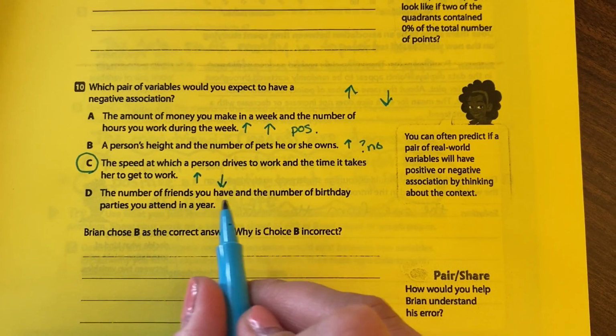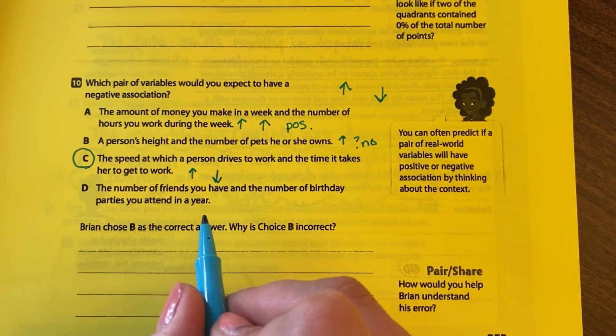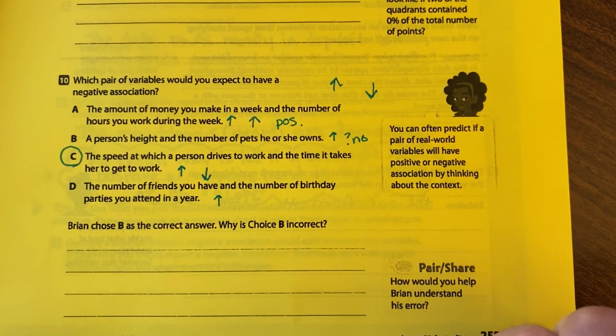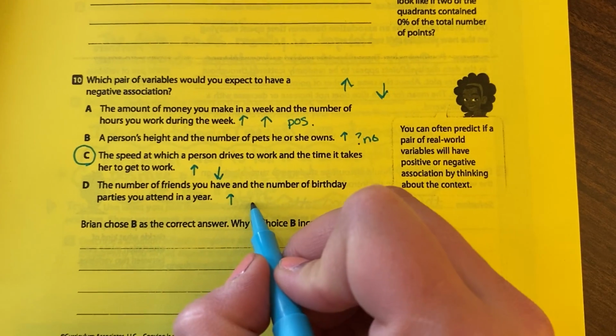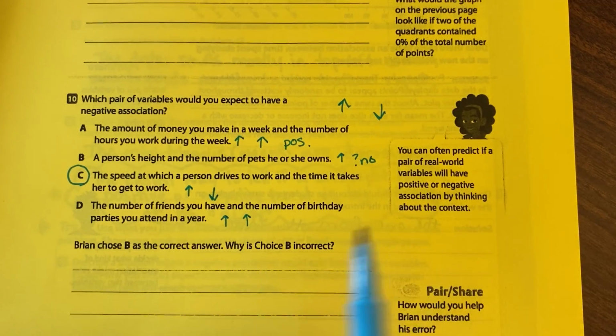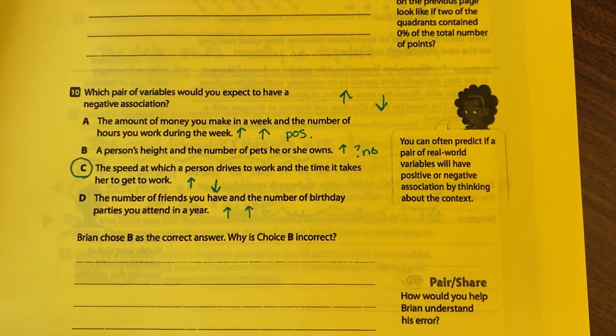The number of friends you have and the number of birthday parties you attend in a year. So if you have more friends, do you think you're going to have more or less birthday parties? Probably more, because you got more friends that will invite you. So I would say that C is the best answer here.